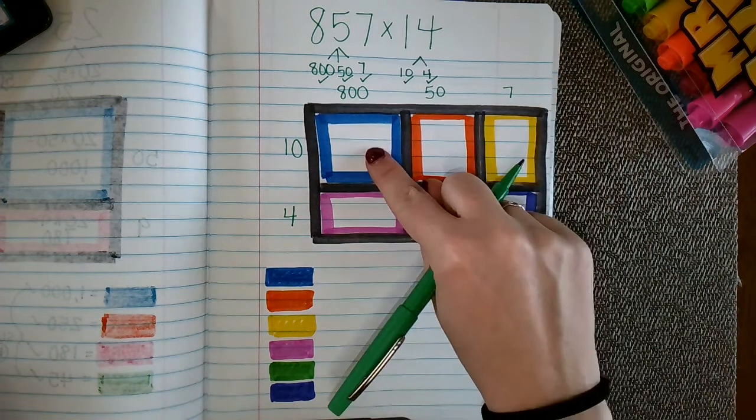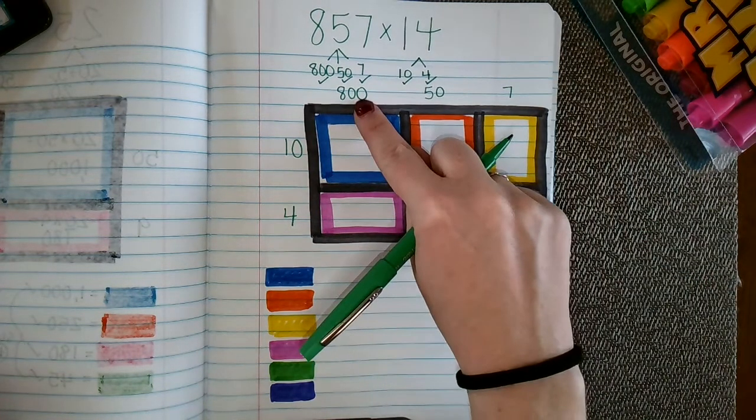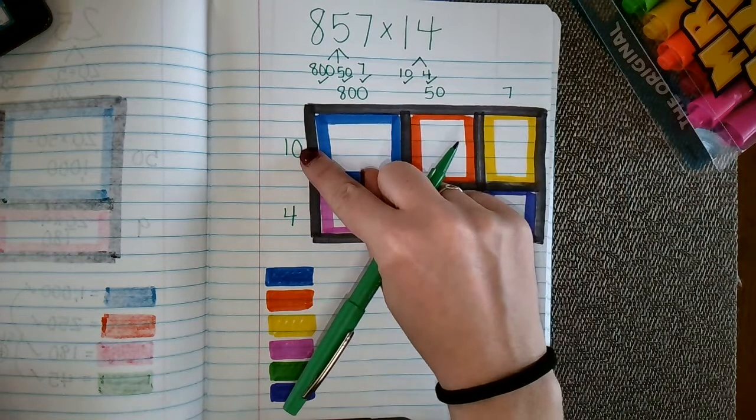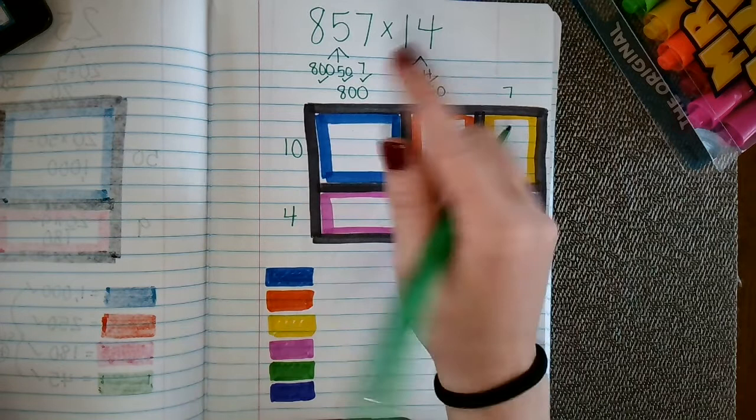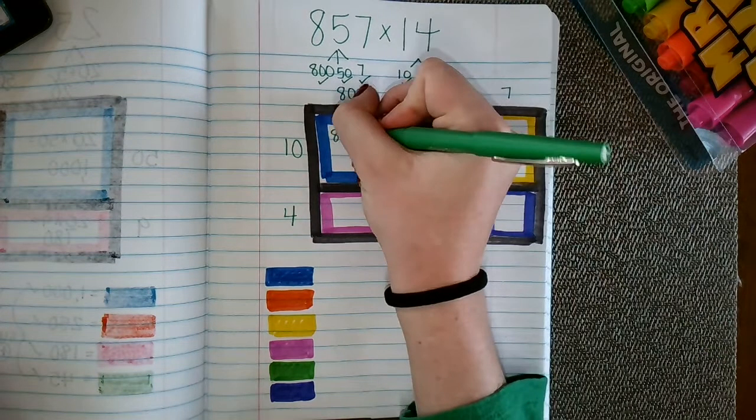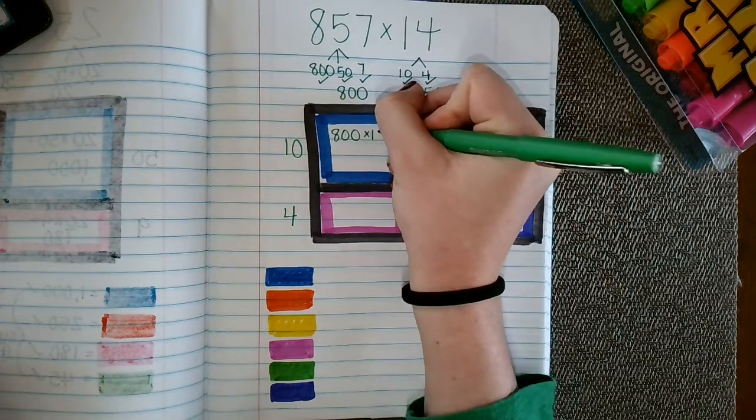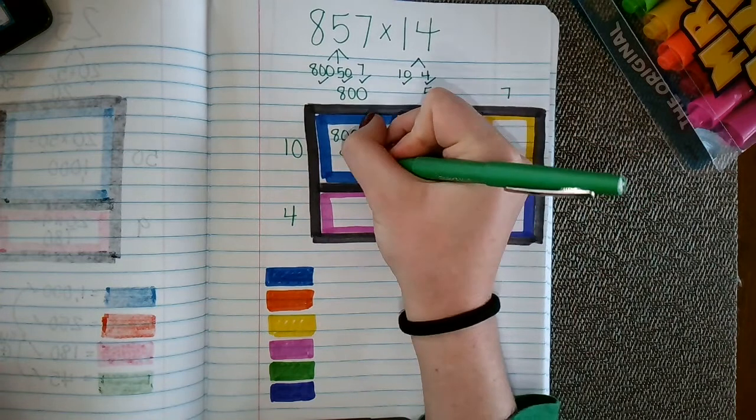I'm going to start up here though in the blue box. I know that 800 times 10, the value is just going to be 10 times more than 800. So I know that that is going to be 8,000.